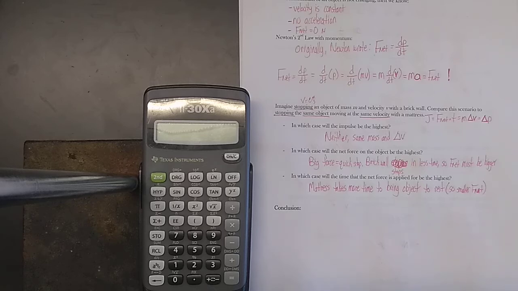Now, that's an example we see a lot. I'm not always going to tell you that the impulse is the same. You could have something else, or I'm not always going to tell you that the mass and the change in velocity are the same. You could have a situation where you apply the same net force for the same amount of time to an object. Therefore, again, the impulse is the same, but the objects could have totally different masses and therefore totally different changes in velocity.